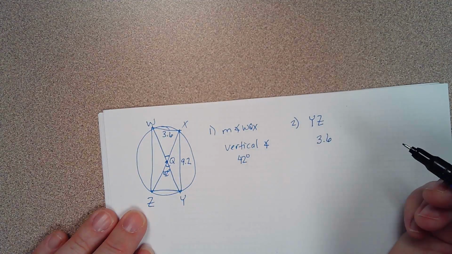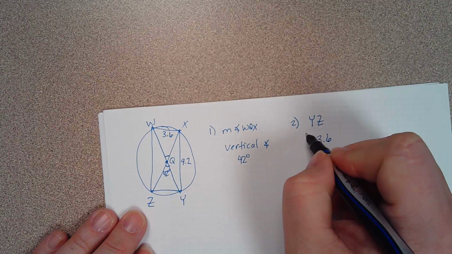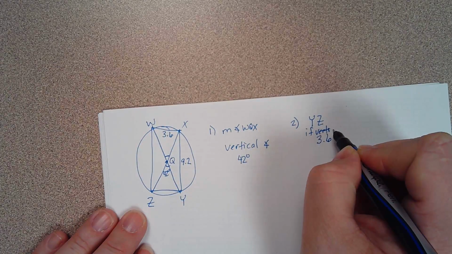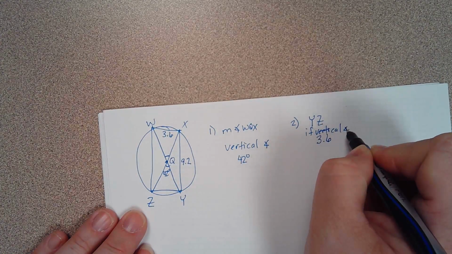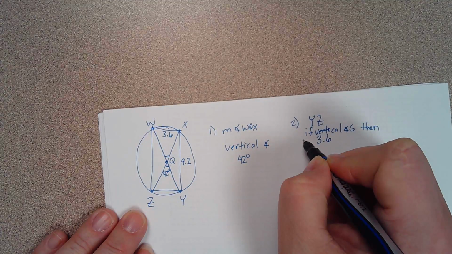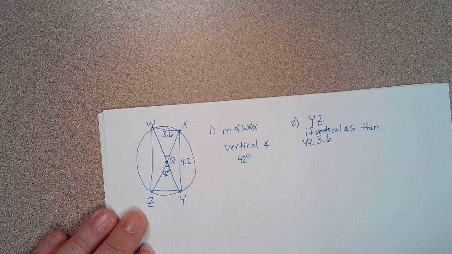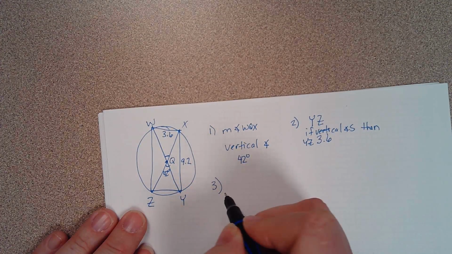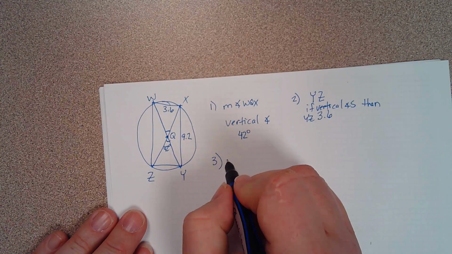Okay, so we can say if vertical angles, then YZ is 3.6.